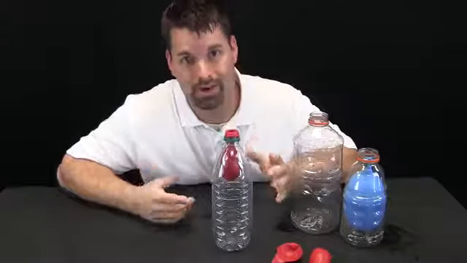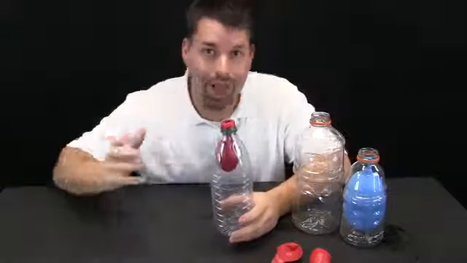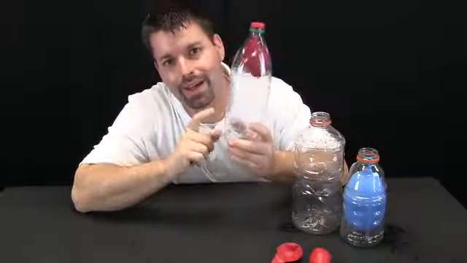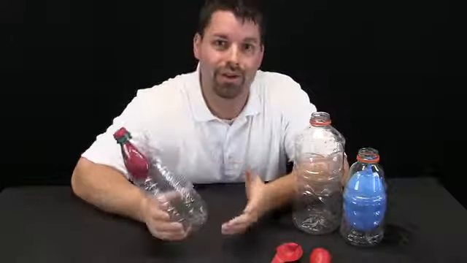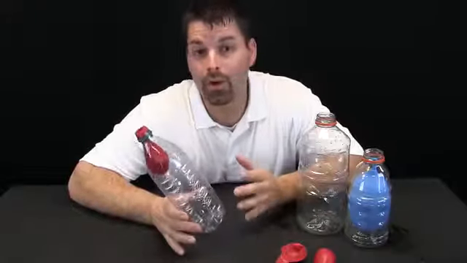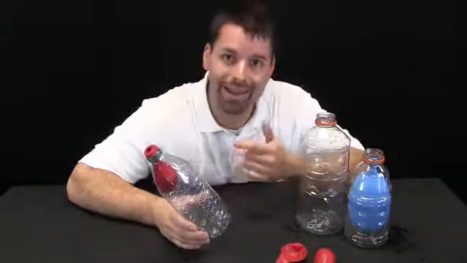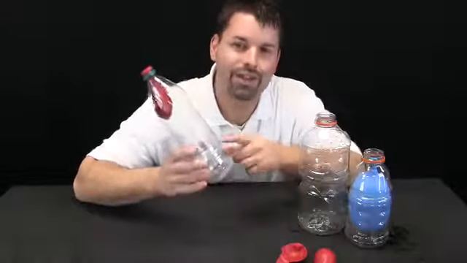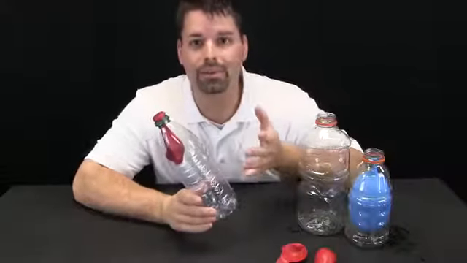Well, where is the air? I have air all around me, pushing down on me, and I also have air inside this bottle. I can't see it because air is invisible. Now, air may be invisible, but through science we've discovered that air is matter, and air takes up space. So air inside this bottle is matter, and it takes up space.